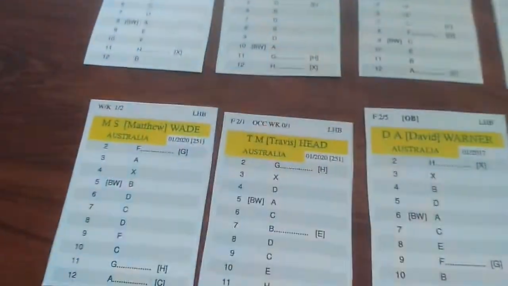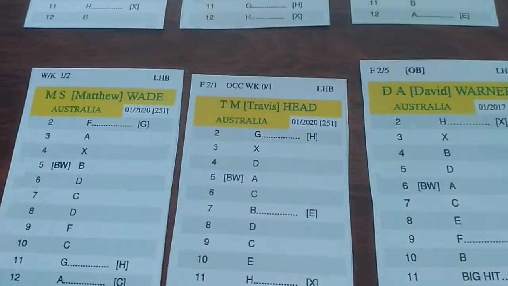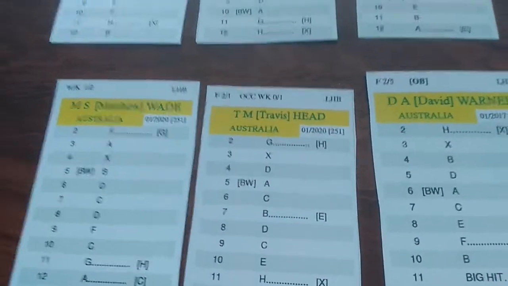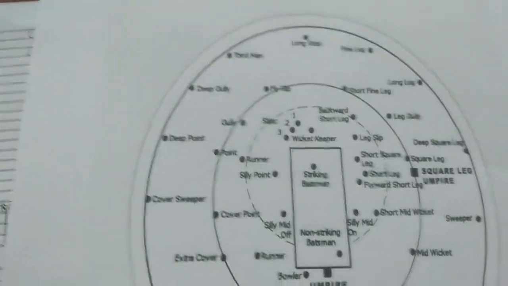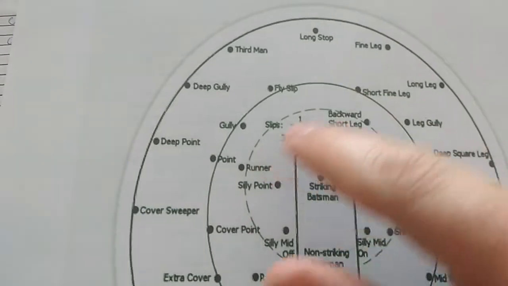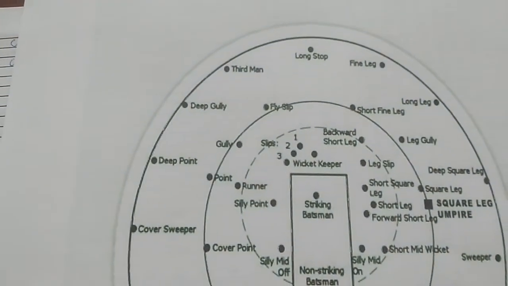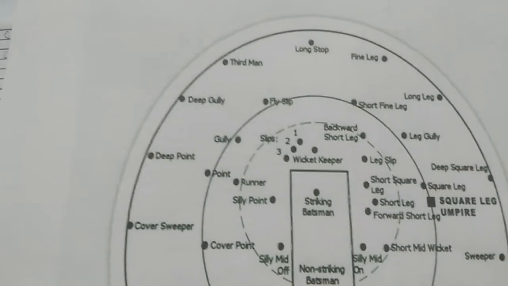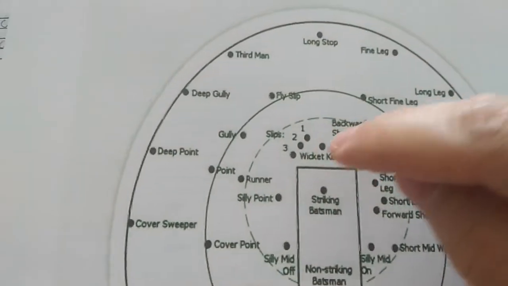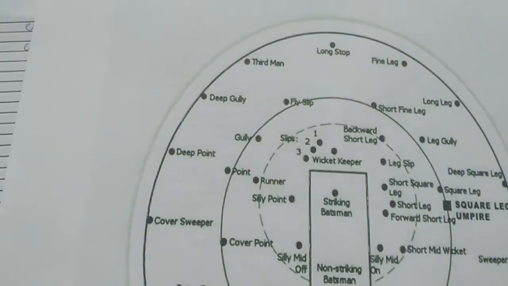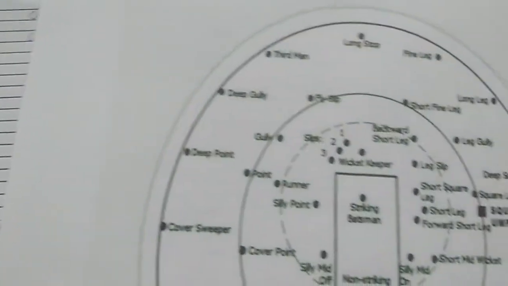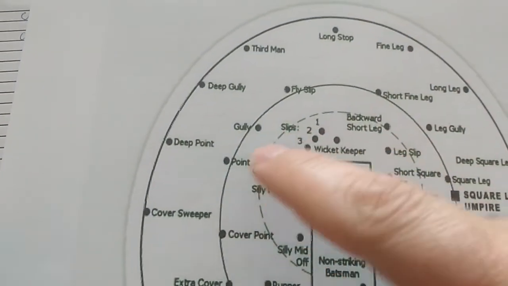Now, there's going to be more catches to the close-in field, and a lot of the players that have the better fielding ratings, maybe they field in the slips. Again, I'll just show you the slips. So the slips are obviously behind the batsman, and they're the ones that take edges. So a batsman edges the ball on the side of his bat, it flies just behind him to one of these catches in the slips, and a lot of the time the best fielders are there or in the gully or point regions.